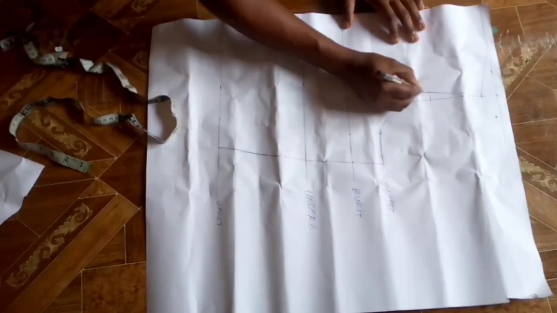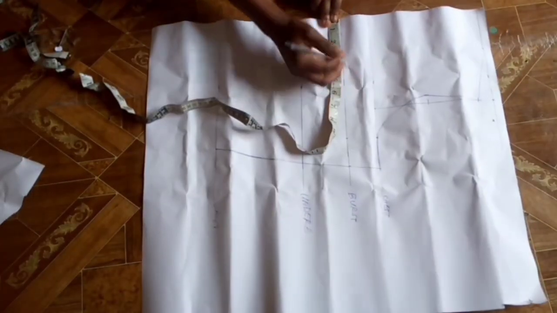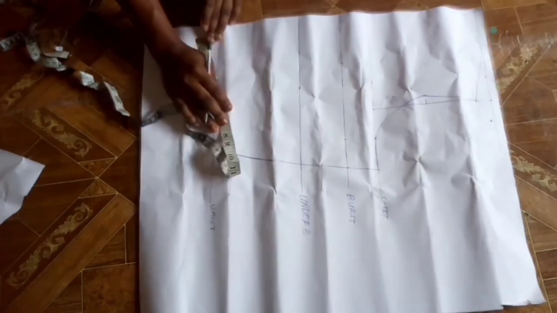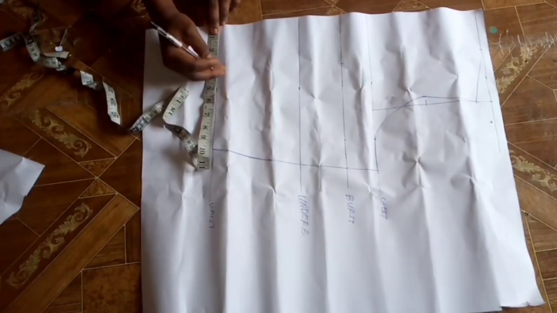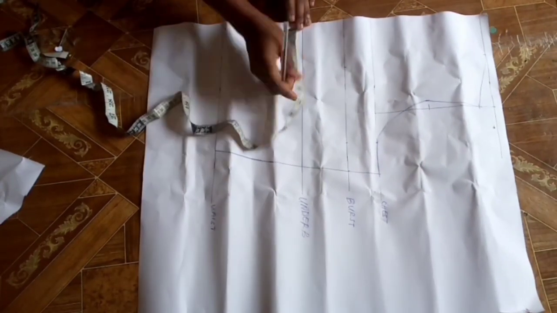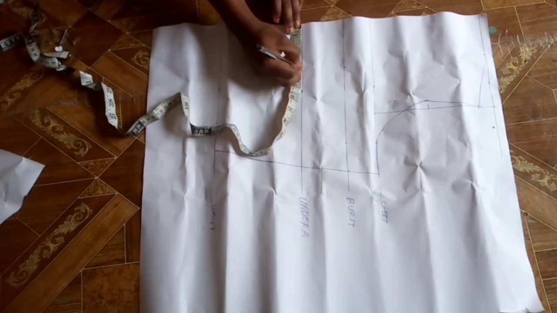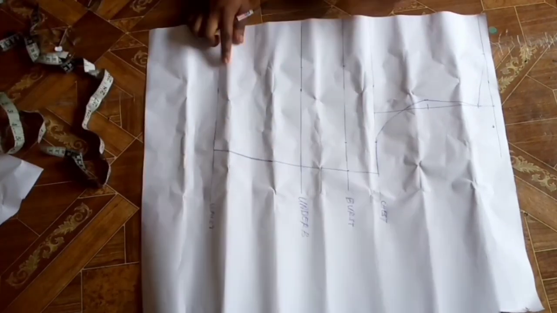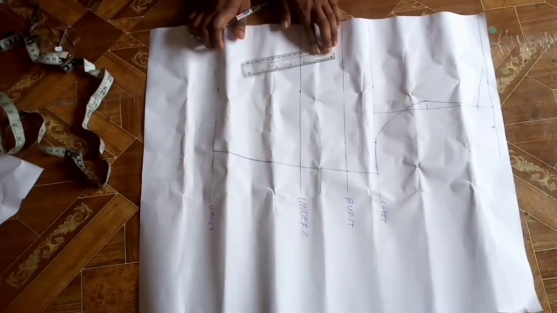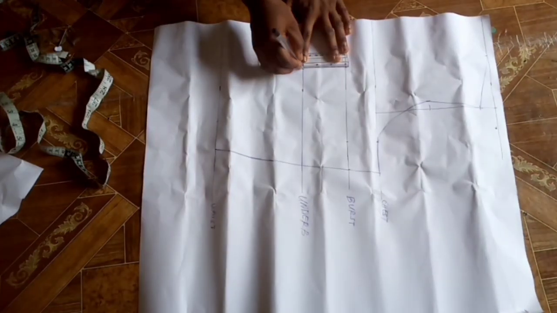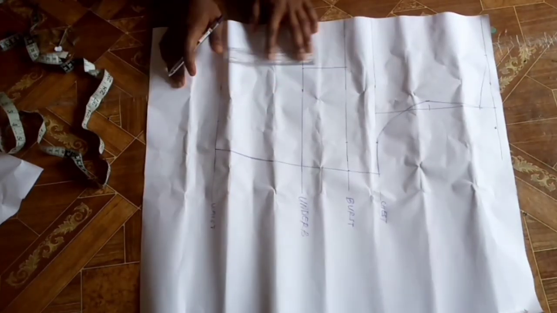After doing this, I'm going to be doing my nipple to nipple measurement. So my nipple to nipple measurement is 3.5. So I'm marking 3.5 at my bust line. I'm marking it at my waistline, and I'll also mark it at my under bust line. Then I'll just go ahead and connect it to get a straight line.